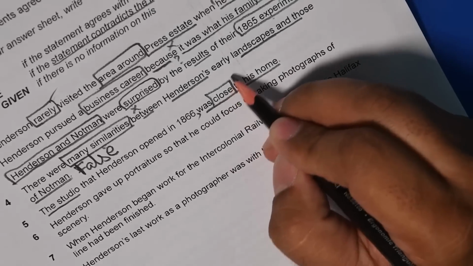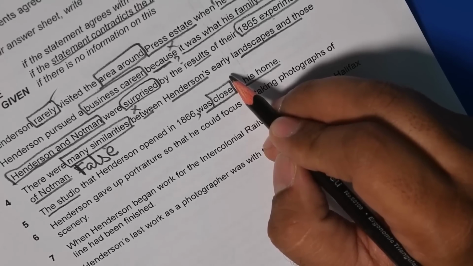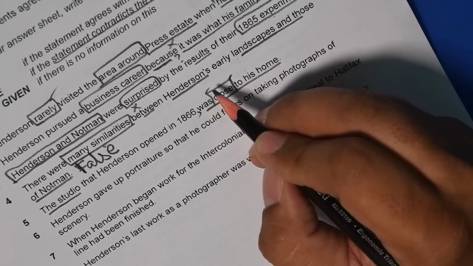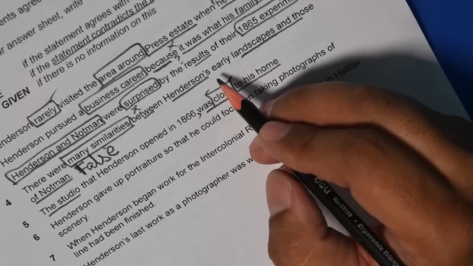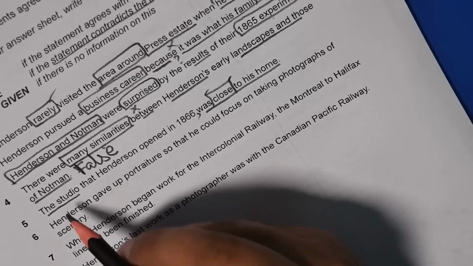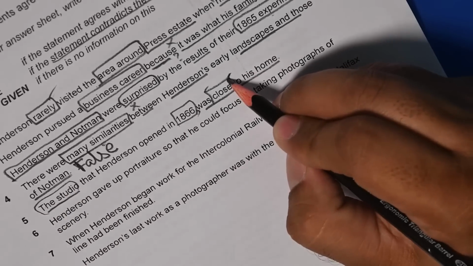And if they don't tell us the proximity of the studio, whether the studio was near or far, then it is going to be not given. Like Celine Dion said, near, far, wherever you are, I believe that the heart does go on. Okay, so that's what we are going to find now. And the clue word is the studio and 1866. This is the decisive word.